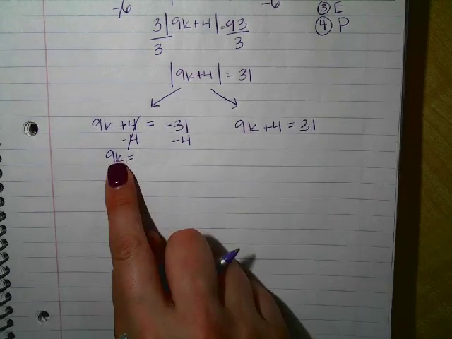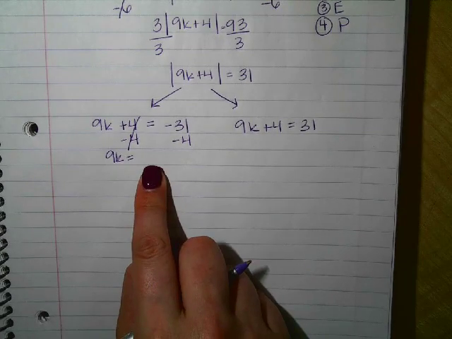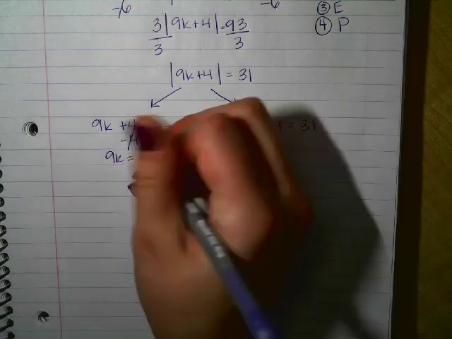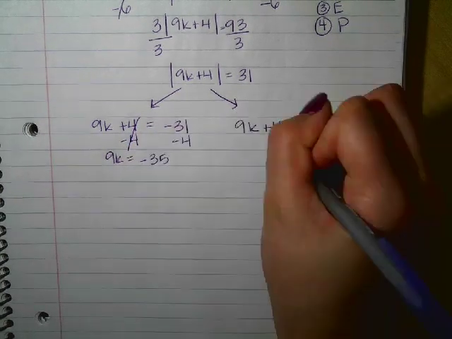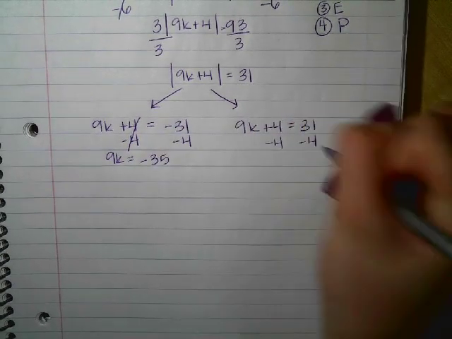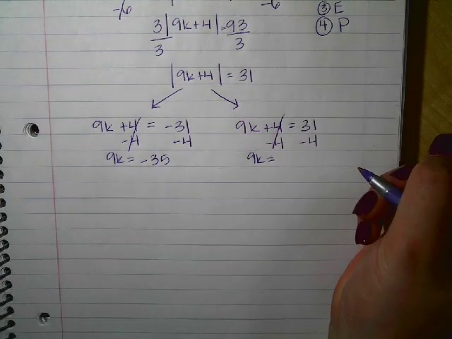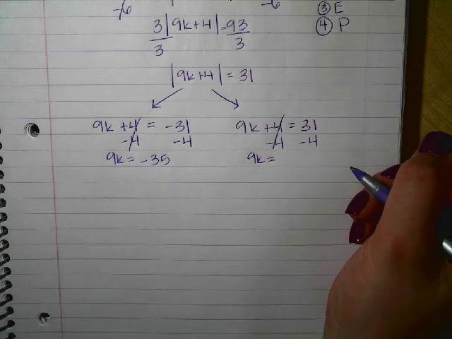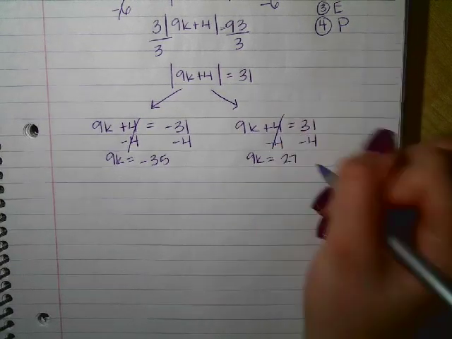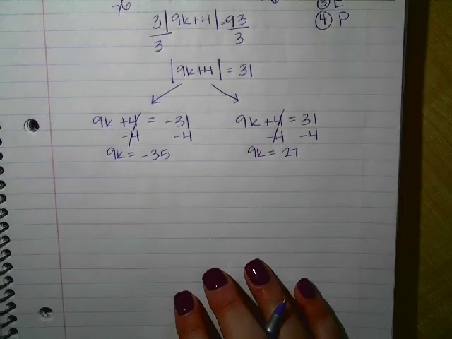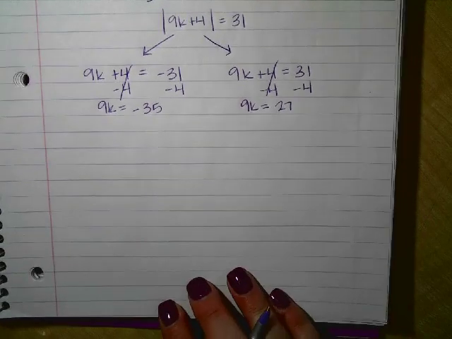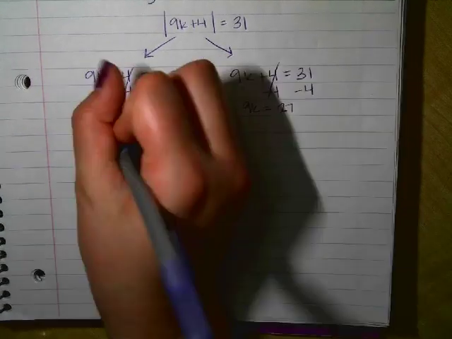So we have 9k equals negative 35, okay? And we do the same thing over here, and we have 9k equals 27, okay? And then what do we do? Divide by 9.